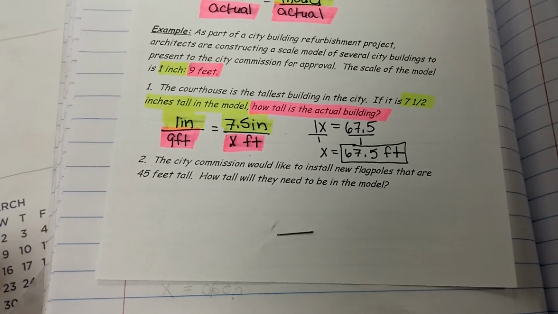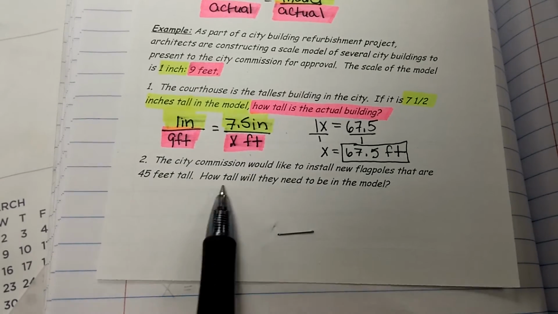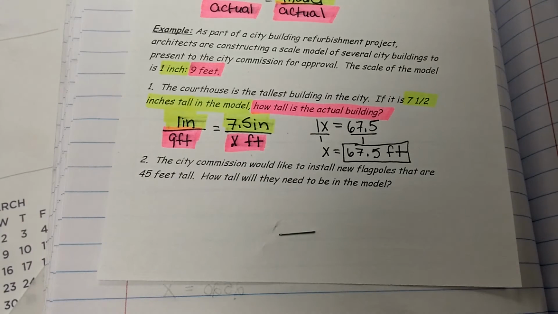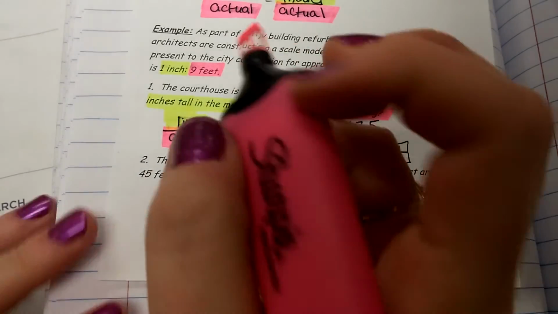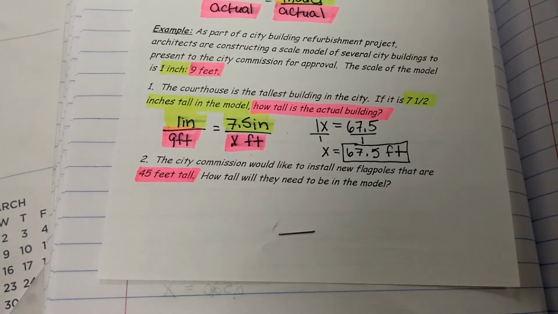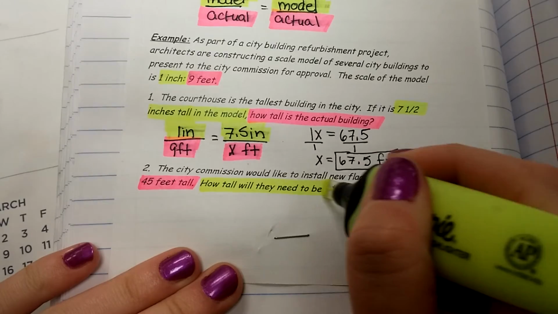Example number 2. The City Commission would like to install new flagpoles that are 45 feet tall. How tall will they need to be in the model? So we dissect this a little bit. They are 45 feet tall. They're actually 45 feet tall in real life, so that's going to get the color pink. And how tall do they need to be in the model? That's what we're looking for, and that's in the model, so that's yellow.